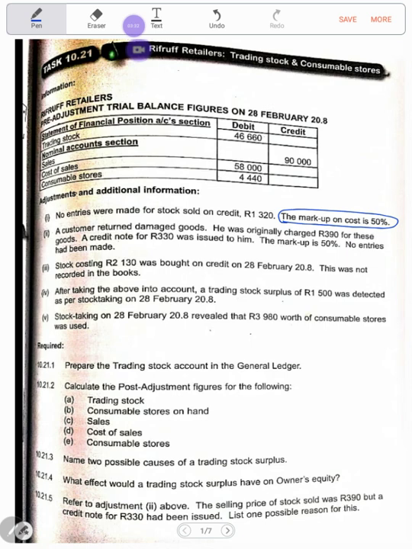So I just want to draw your attention. We have sold goods. And remember, when we sell goods, we have to update our trading stock account. And your trading stock account needs to be updated with how much it cost the business. So what are you going to update the trading stock account with? Your cost price. So yes, the sales amount has been given to you. But what am I interested in when I'm updating my trading stock account? I'm interested in the cost of sales amount. How much it was worth to the business.